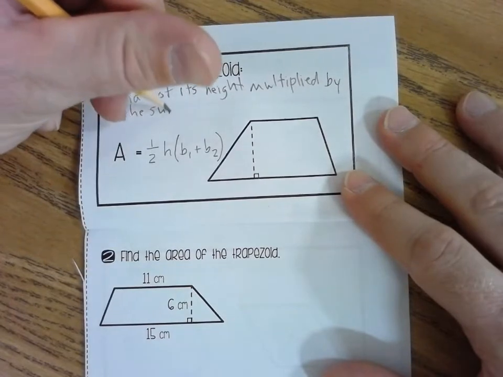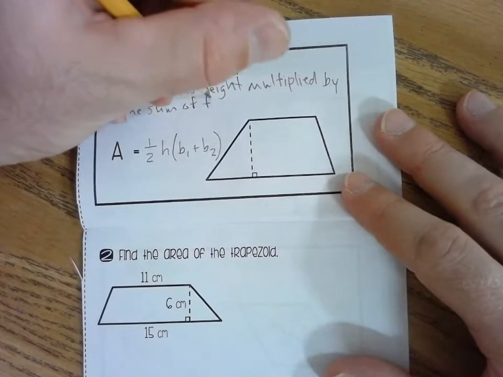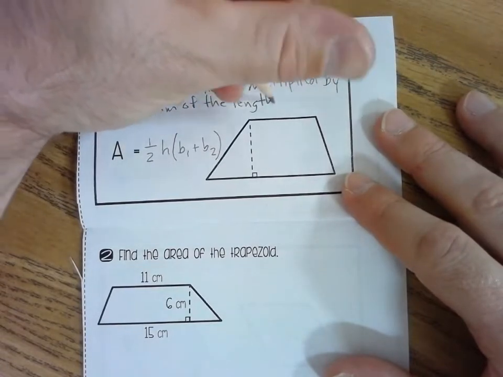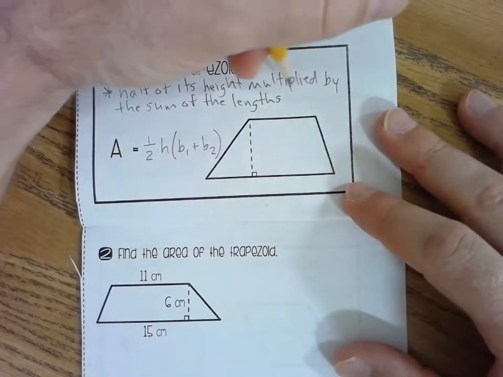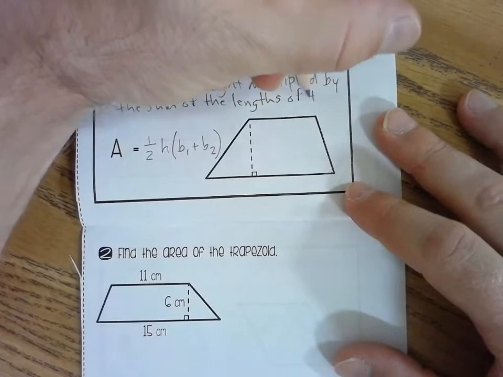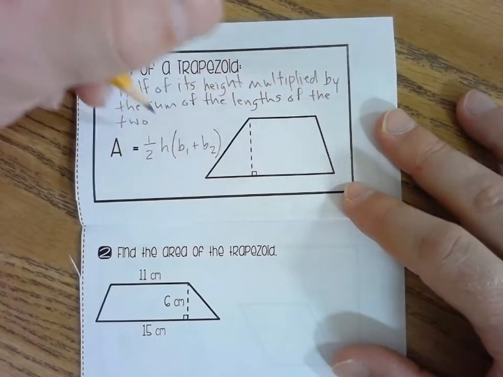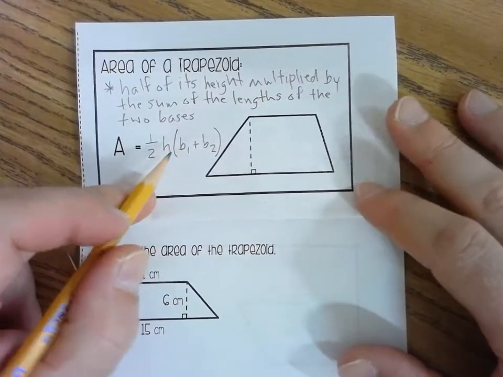Remember, sum means addition, of the length, multiplied by the sum of the lengths of the two bases. So that's basically how to say in words what's going on here.